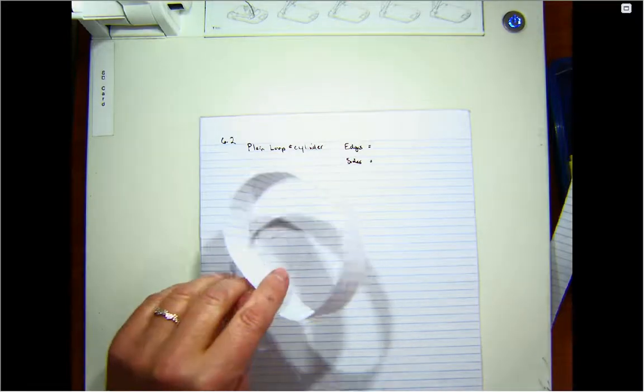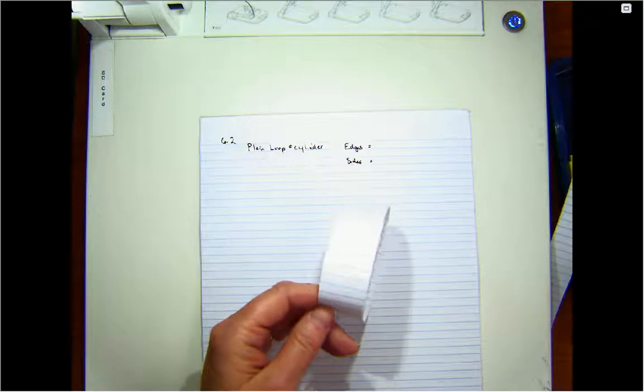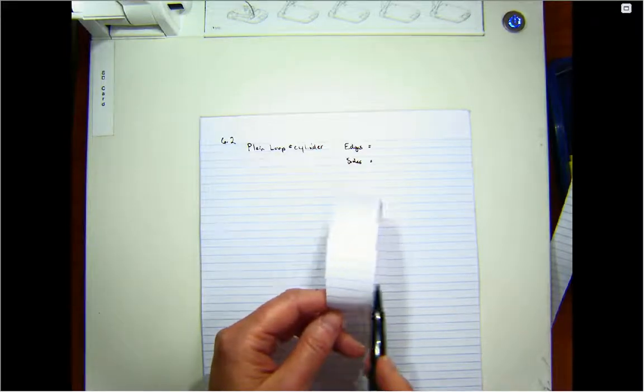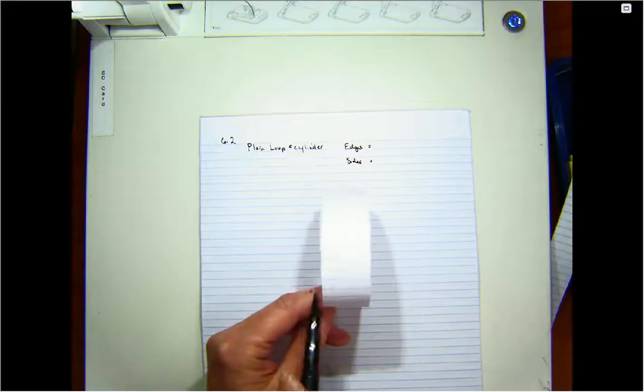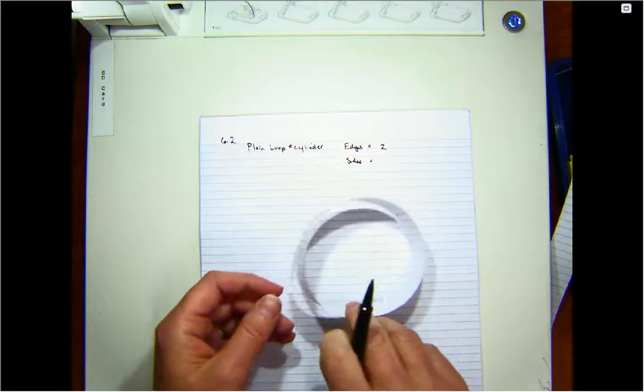Okay, so how many edges does your loop have? One. So one here and one here. Oh, never mind. Two edges. And how many sides does it have?